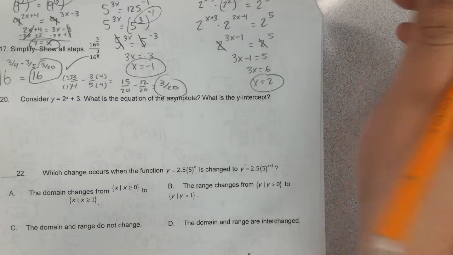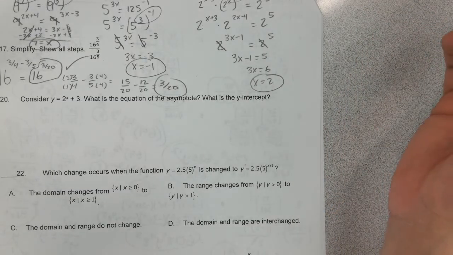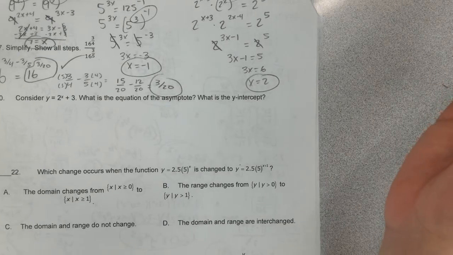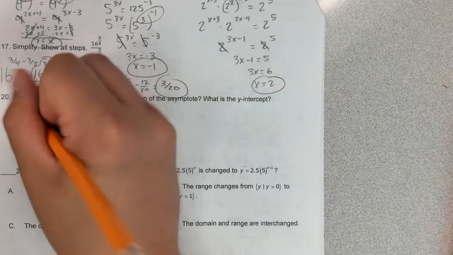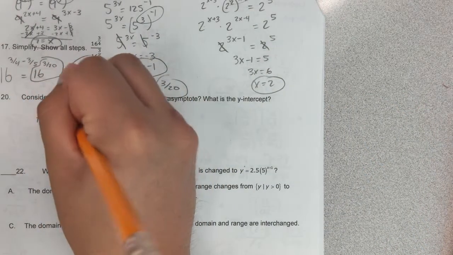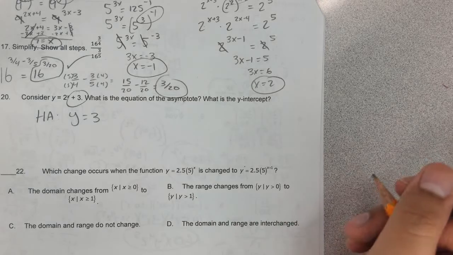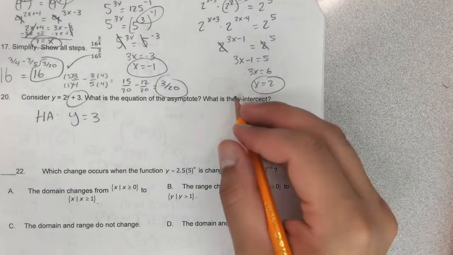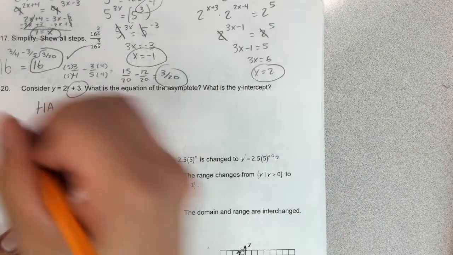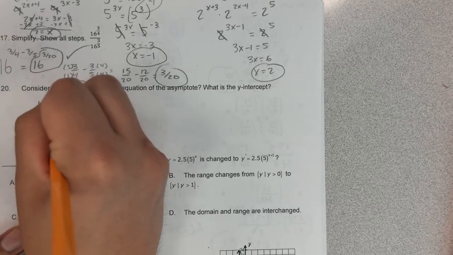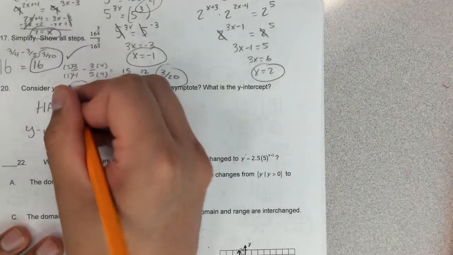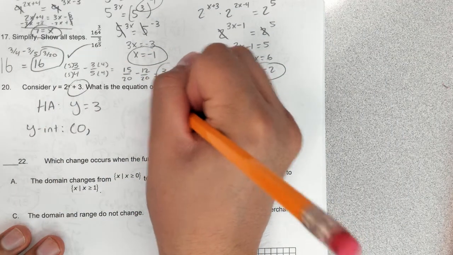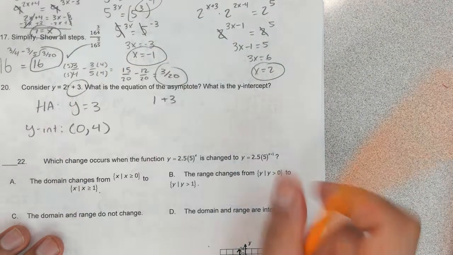Alright, so now for 20. Consider y equals 2 to the power of x plus 3. What is the equation of the asymptote? What is the y-intercept? So the asymptote, you can get it from the k value, y equals 3. So that's the horizontal asymptote. And now what is the y-intercept? So the y-intercept is when x is 0. So this is 2 to the power of 0, which is 1, plus 3, so (0, 4).